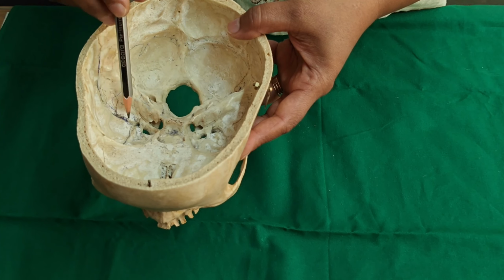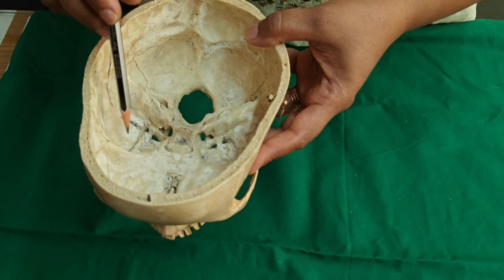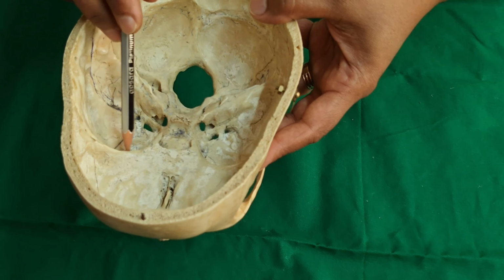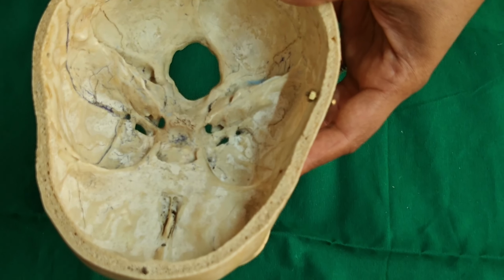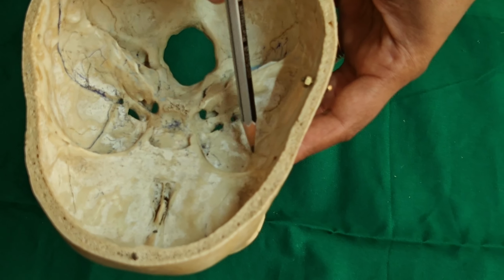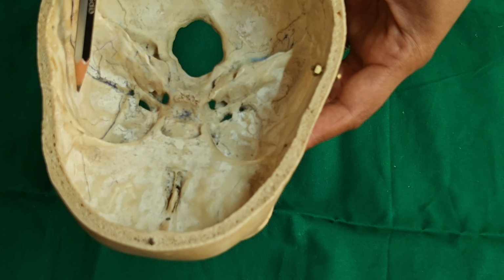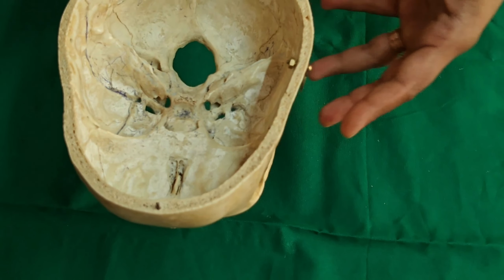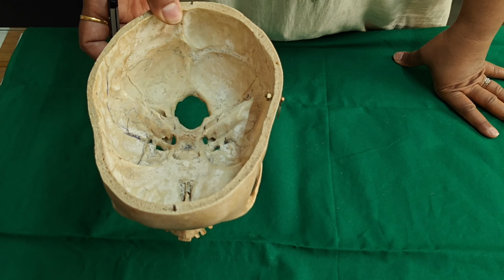You can see many small impressions formed by tributaries of the middle meningeal vein, and you can see many depressions and elevations. These are formed because of sulci and gyri present on the inferior surface of the temporal lobe. So this cranial fossa gives place for the temporal lobe to occupy.